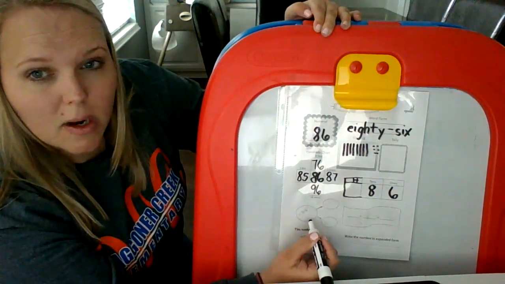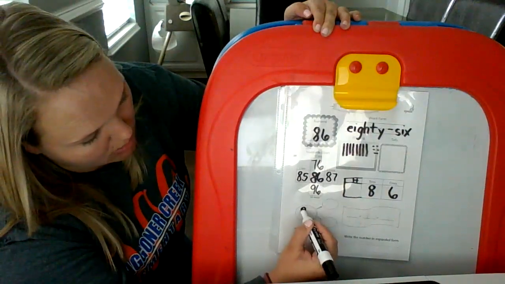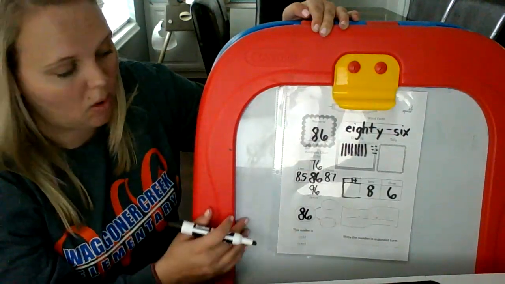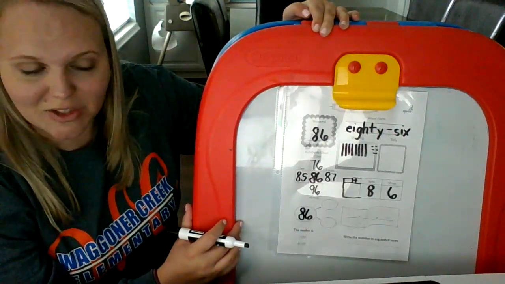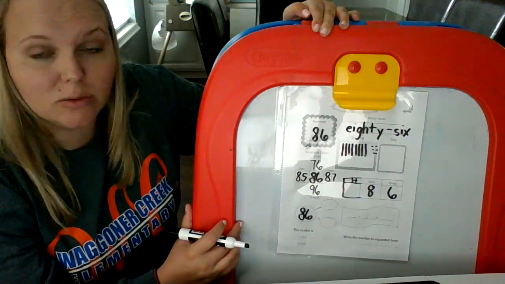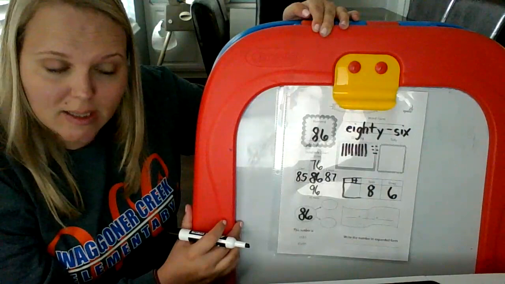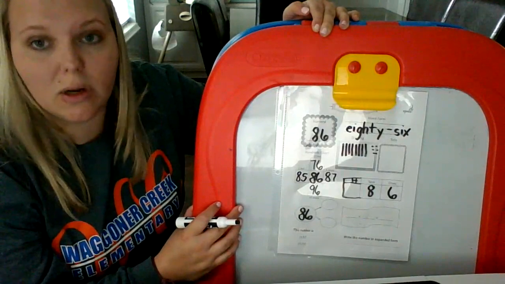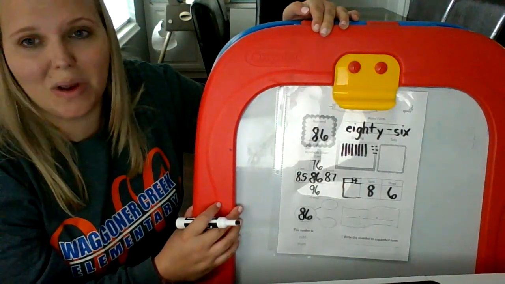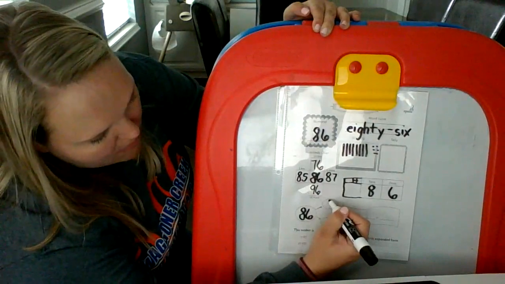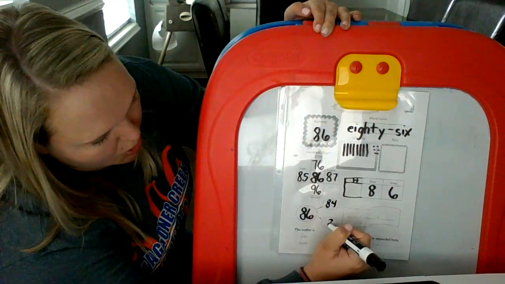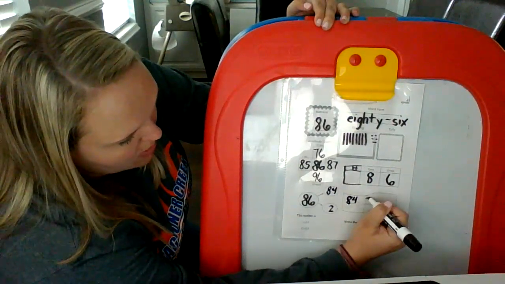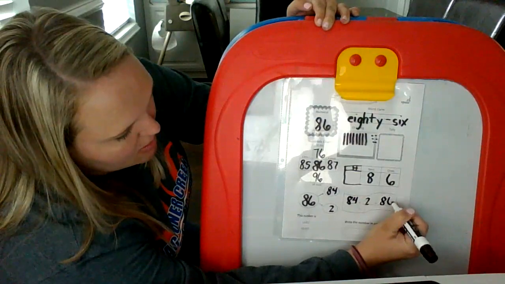This is called a number bond. In a number bond, you write the whole over here, and then you figure out 2 parts that can add to make the whole. The kids love coming up with really challenging ways. Some of the kids might do 85 plus 1. They might do 80 plus 6. They might do 70 plus 16. It's up to them. As long as it adds up to the number 86, then we are perfectly fine with that. I'm going to do 84 and 2. And then I just write out the equation over here: 84 plus 2 equals 86.